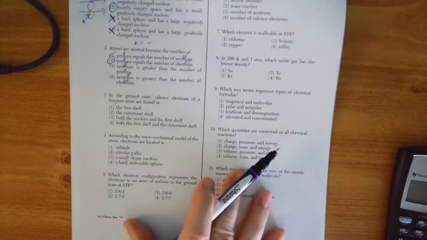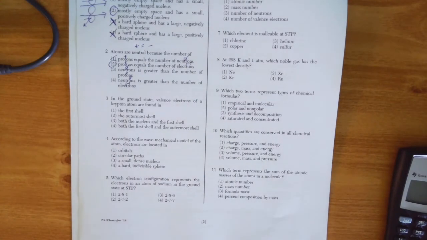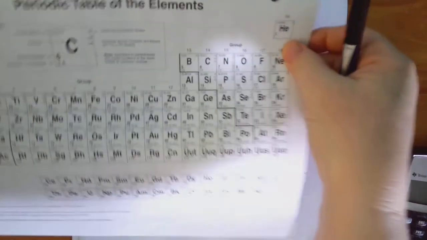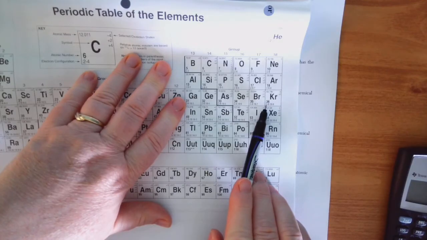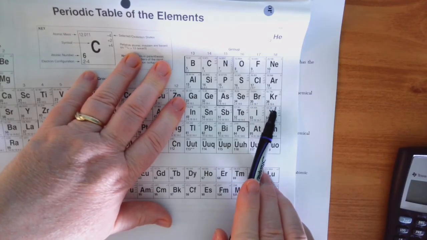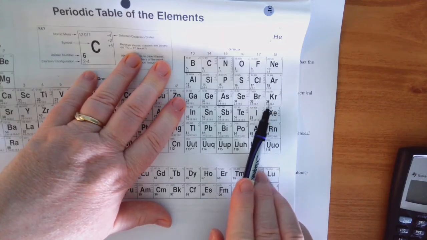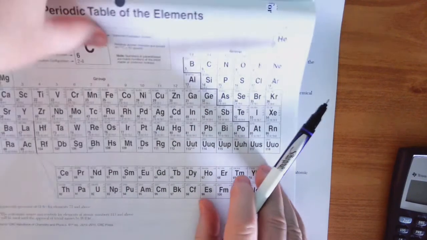In the ground state, the valence electrons of a krypton atom are found in the... this is a quick reference table question. We're going to look up krypton on the periodic table. Okay, and here's its electron configuration, 2, 8, 18, 8. The valence electrons are in the outermost shell.